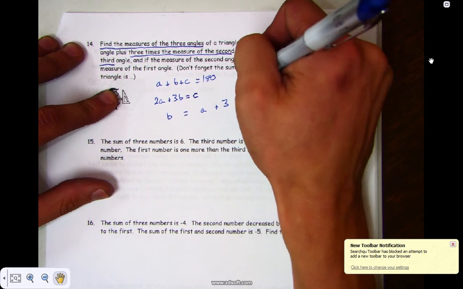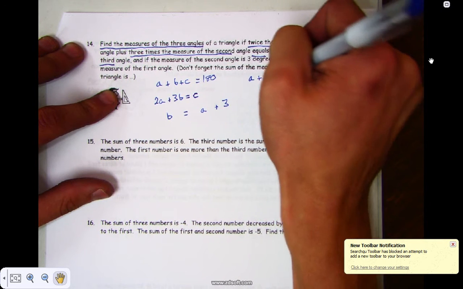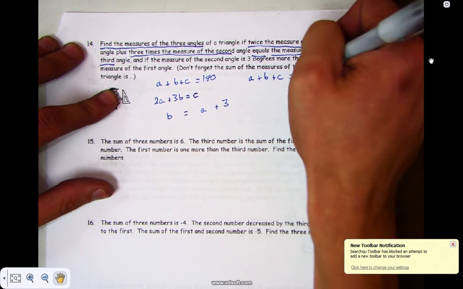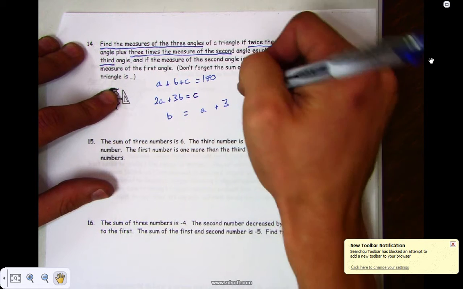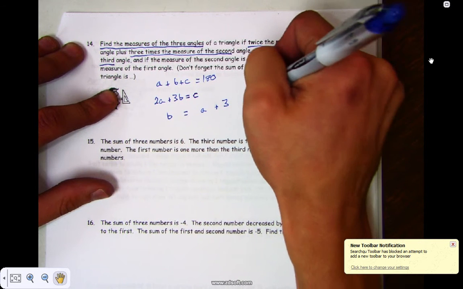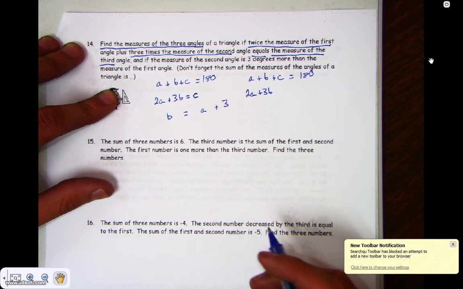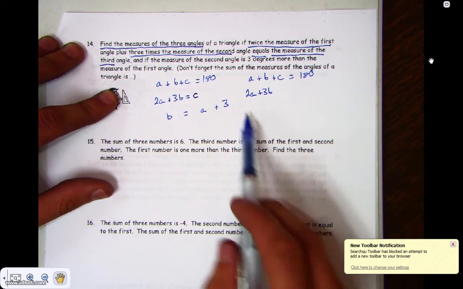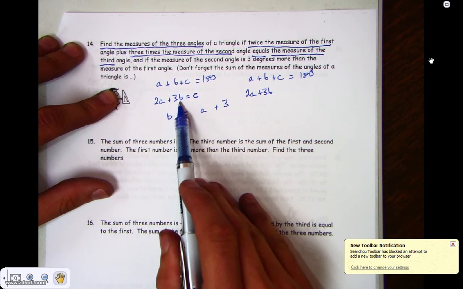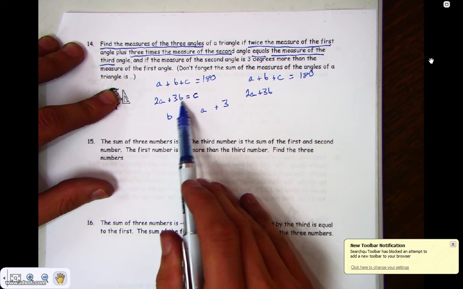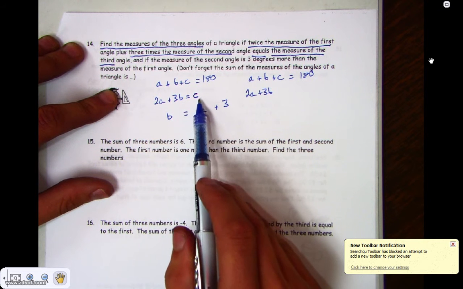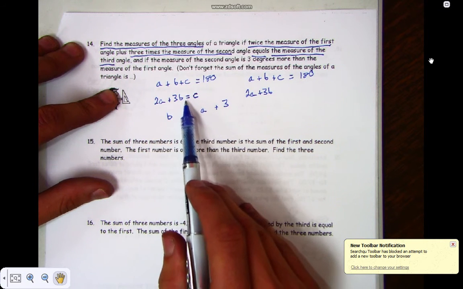So this one's ready to go. I've got A plus B plus C equals 180. This one, it's close. I've got 2A plus 3B equals C. That's not good. I need to move that C over to the other side of the equation and flip its sign. Okay? What I'm essentially doing is subtracting the C to the other side of the equation.